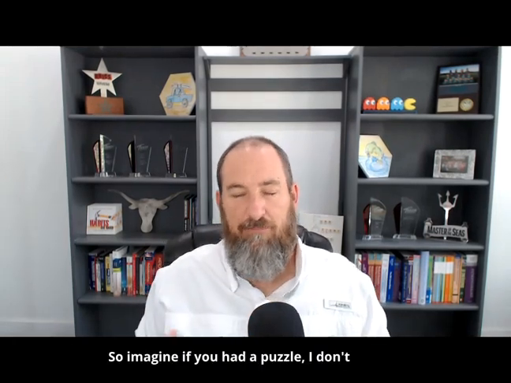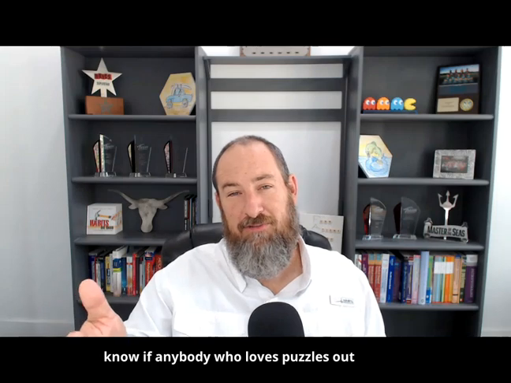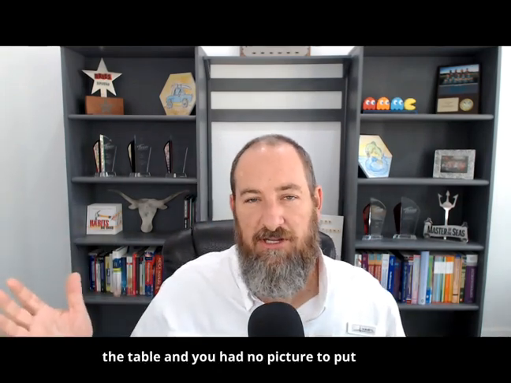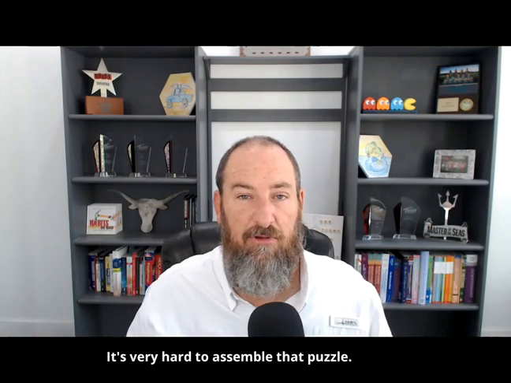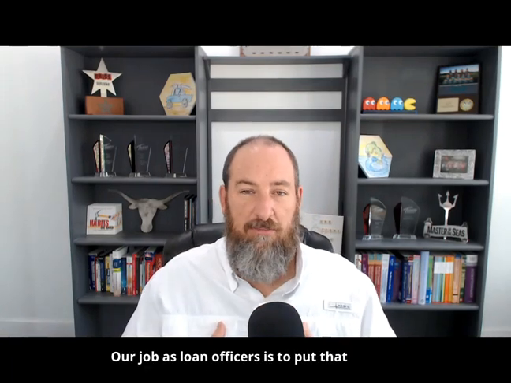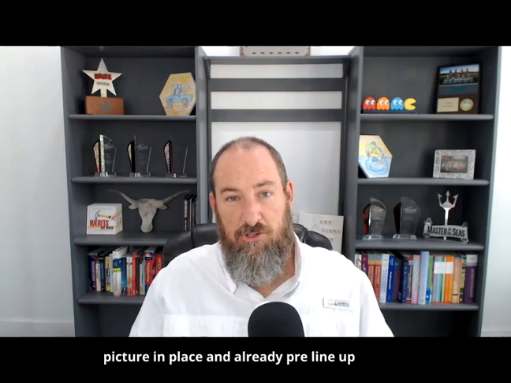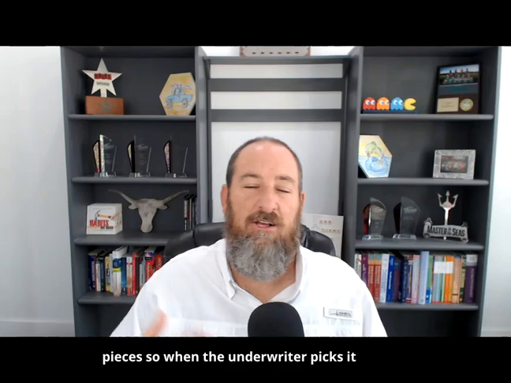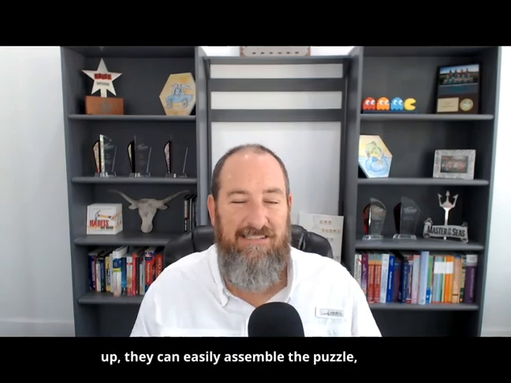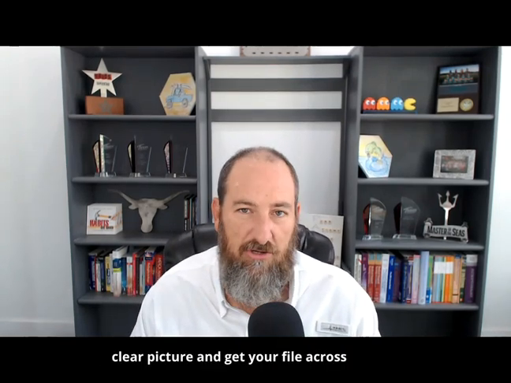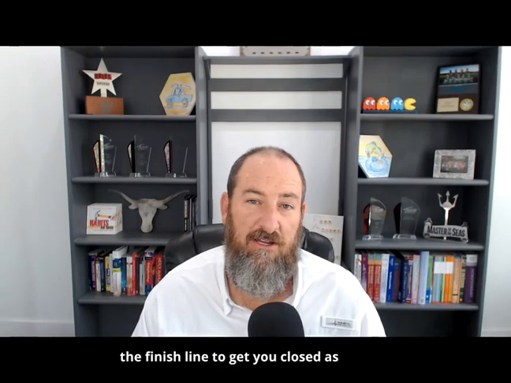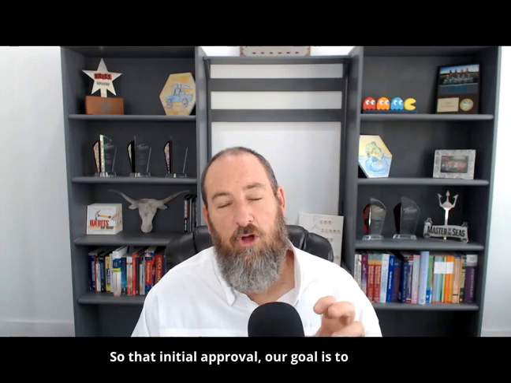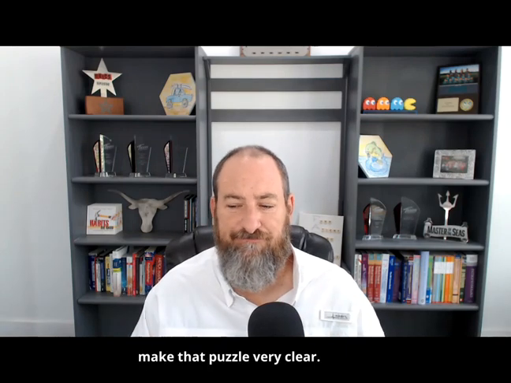Imagine if you had a puzzle. I don't know if anybody out there loves puzzles, but if you dumped it on the table and had no picture to put it together, it's very hard to assemble. Our job as loan officers is to put that picture in place and pre-line up those puzzle pieces, so when the underwriter picks it up, they can easily assemble the puzzle, get a clear picture, and get your file across the finish line to get you closed as soon as possible.